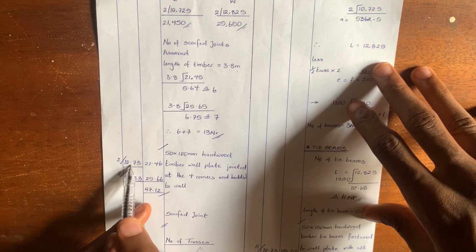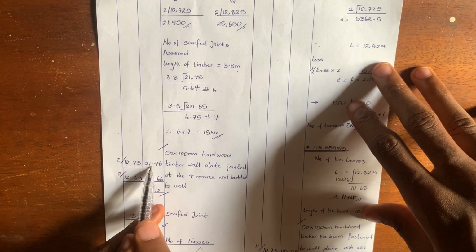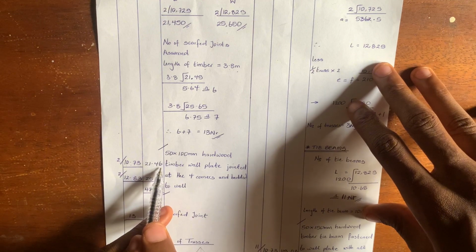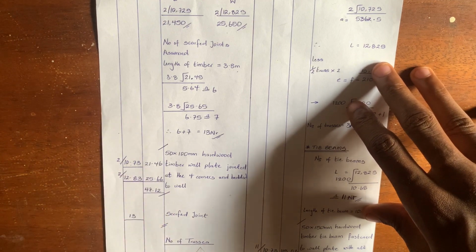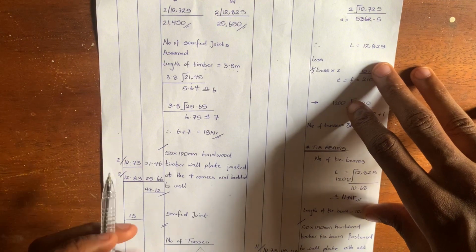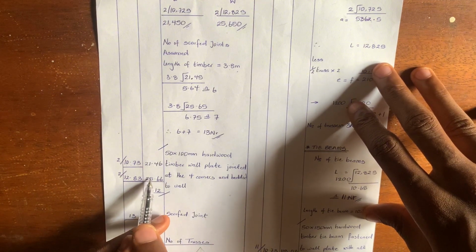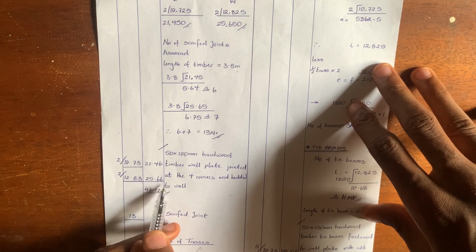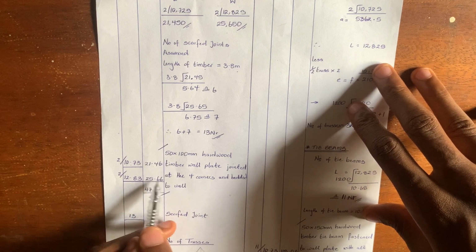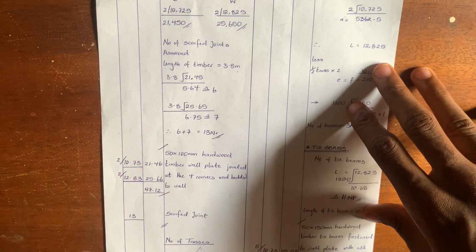Now 2 times 10.73 will give me 21.46. So this is the total for the two lengths, the length on both sides. Now 2 times 12.83 will give me 25.66. So this 25.66 is the total width for both sides.